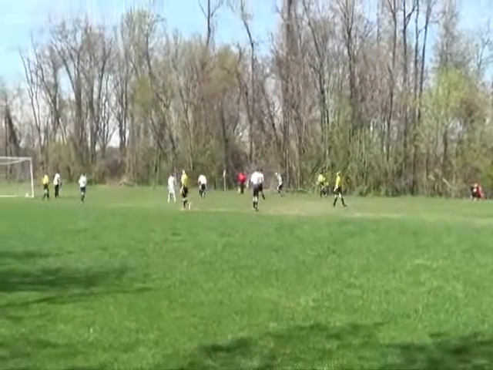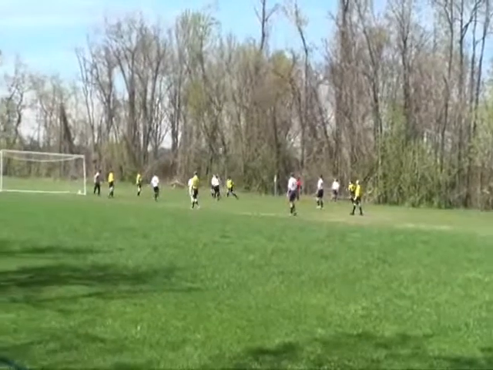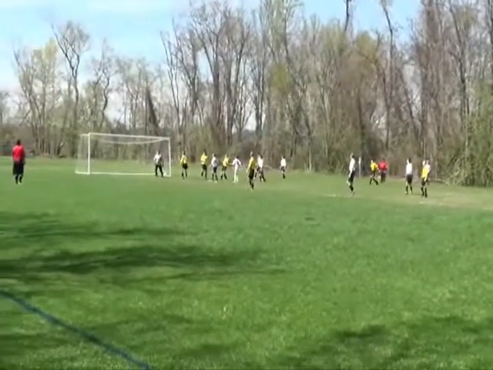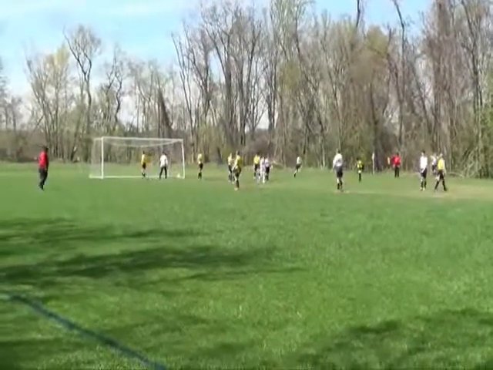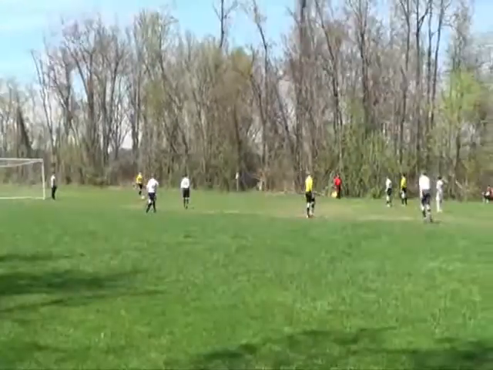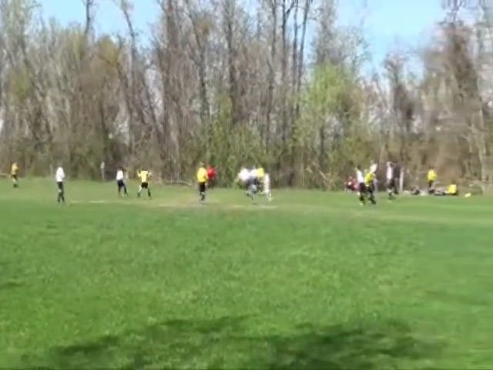Here's another ball across the field, a long, nice throw in from Josh. It actually takes a hop, and Ian tries the one-touch volley with his left foot, just a little high. Sometimes we have a tendency to try to do a little too much.